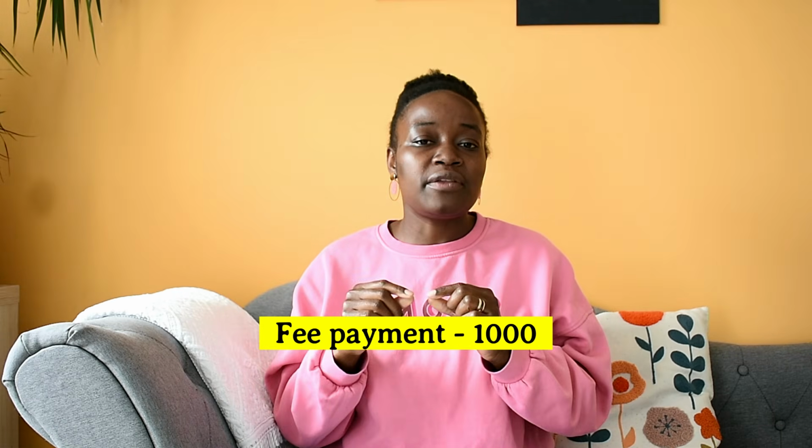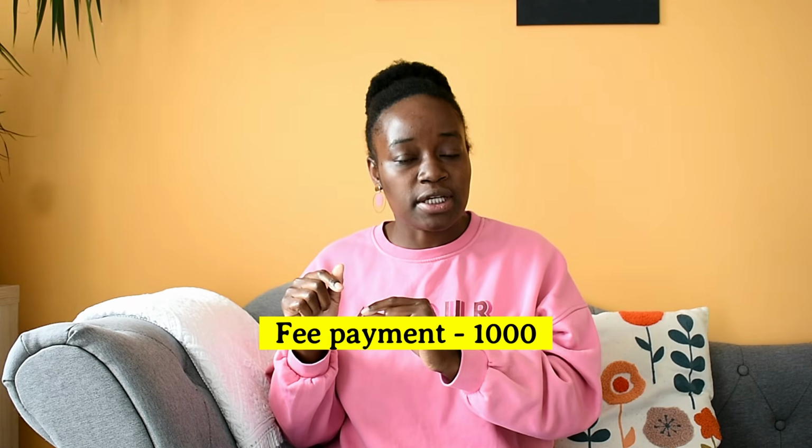The next step after this is paying for the transfer. Normally they charge you 1,000 Kenyan shillings, and you need to pay this before you can come back again to confirm that you want to transfer and to make sure that everything goes on to the end.